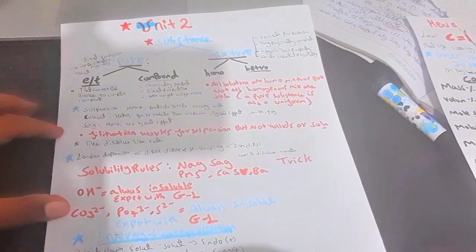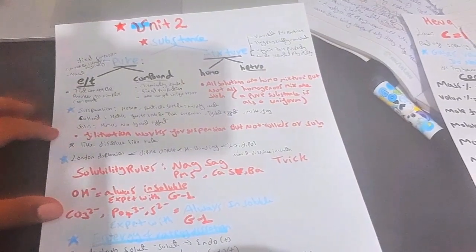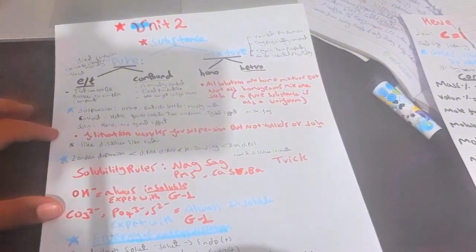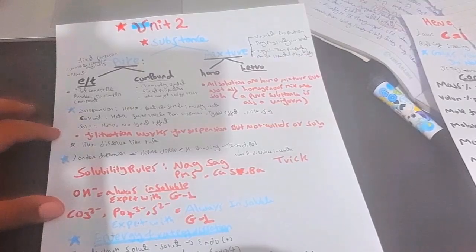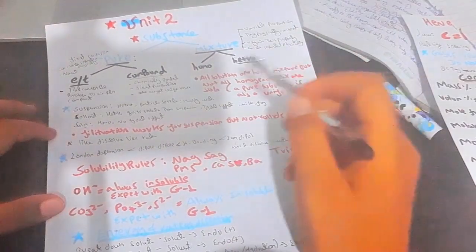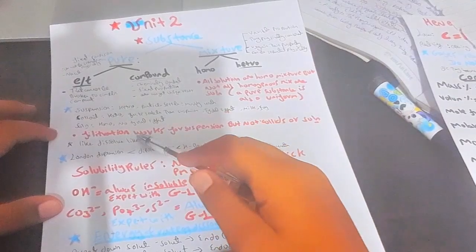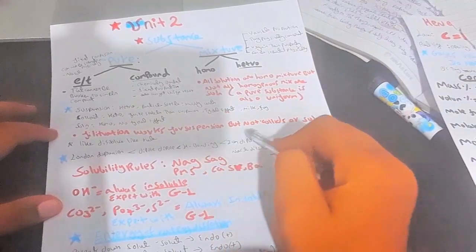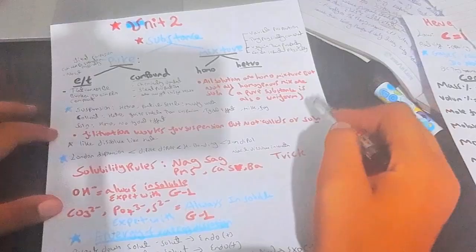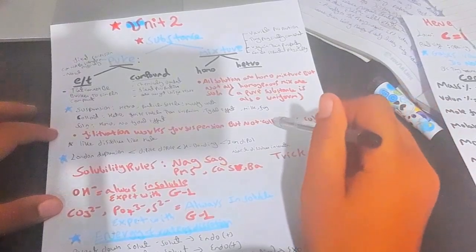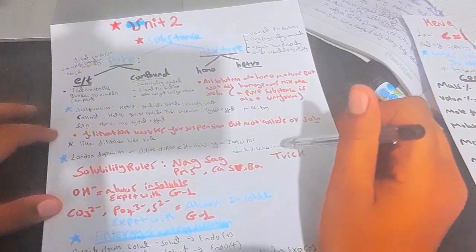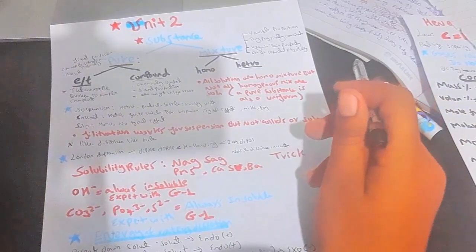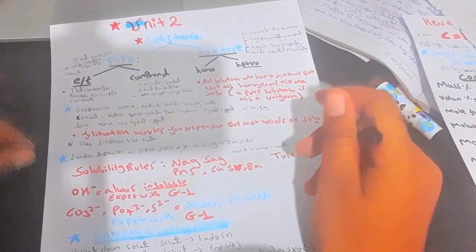And to get to this point, solutions are the most stable. They cannot be filtered even by a tiny filter. Suspensions can be filtered, but colloids cannot be. So here's what I wrote: filtration works for suspensions, but not colloids or solutions. Colloids are quite stable compared to suspensions, that's why they cannot be filtered. And a solution cannot be filtered even by the smallest pore of a filter.